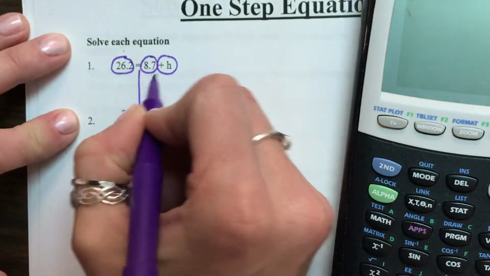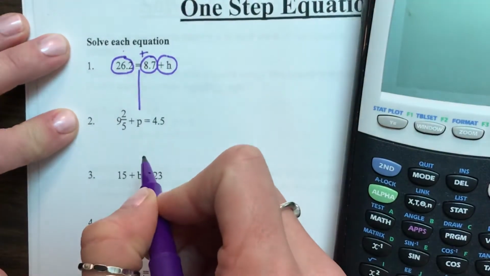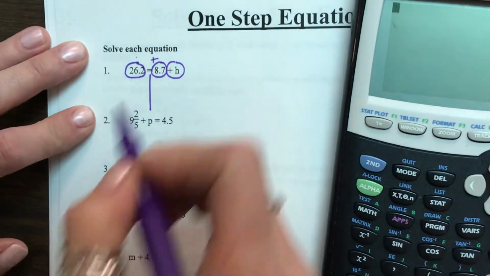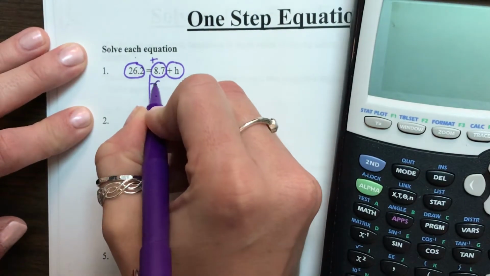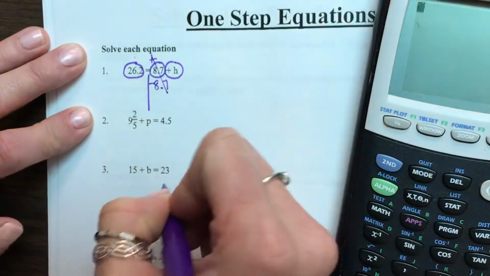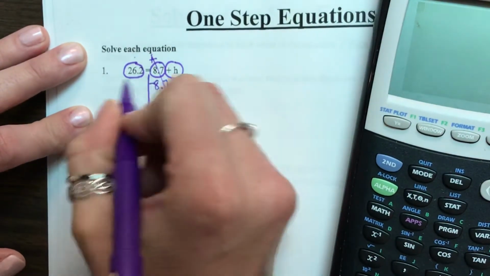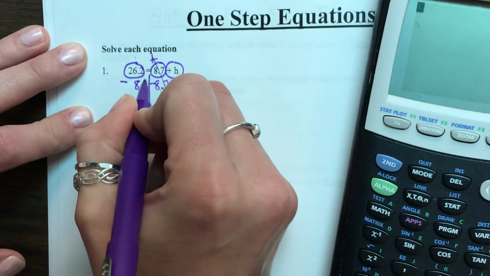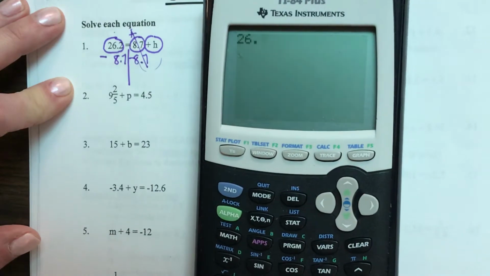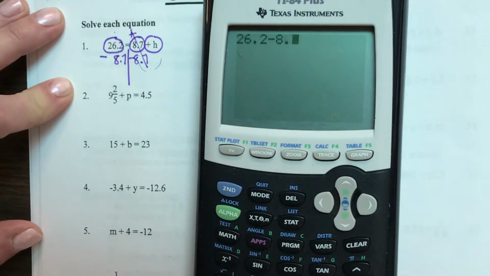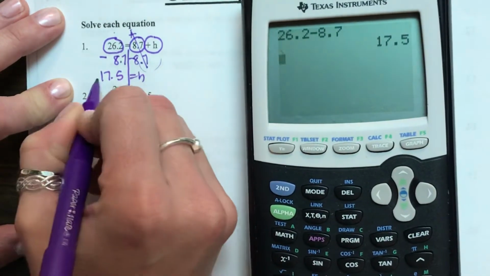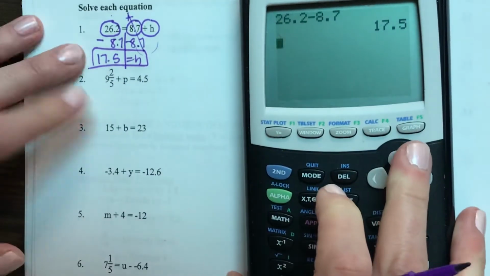There's no sign in front of it, so that tells me it's a positive. And we have to do the opposite to get rid of it. So the opposite of a positive 8.7 would be a negative 8.7 or minus 8.7. Positive and negative cancel each other out. What we do to one side of the equation, we have to do to the other side of the equation. So I'm going to type that in, 26.2 minus 8.7, and I get 17.5. And that's my answer.